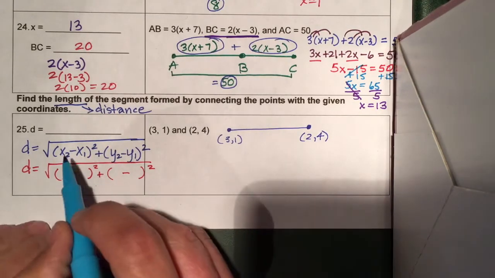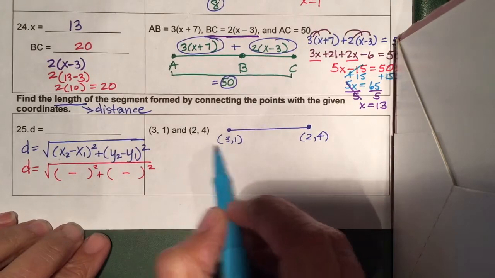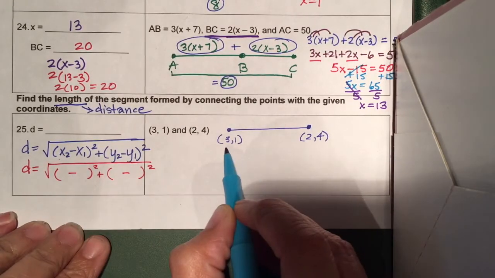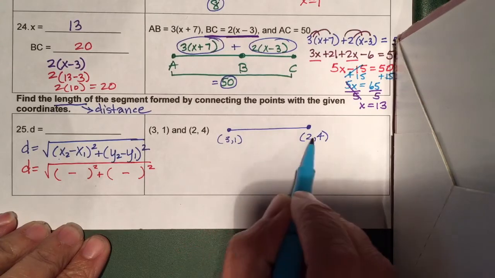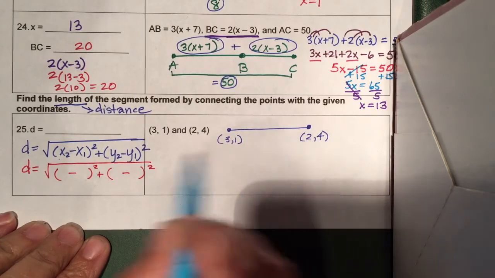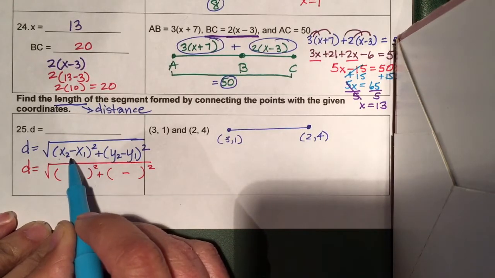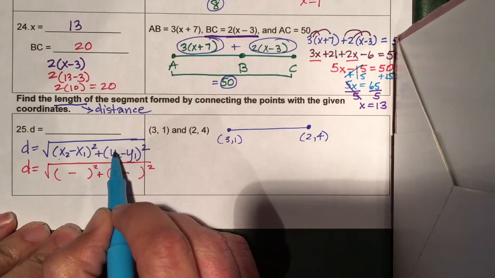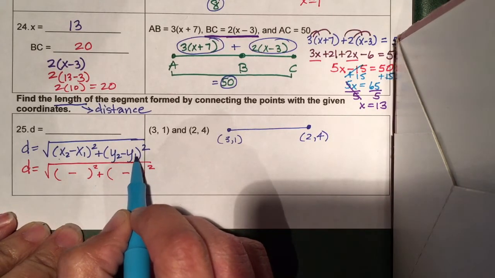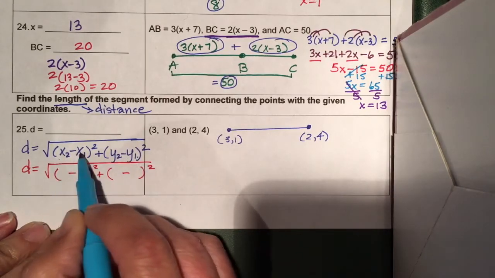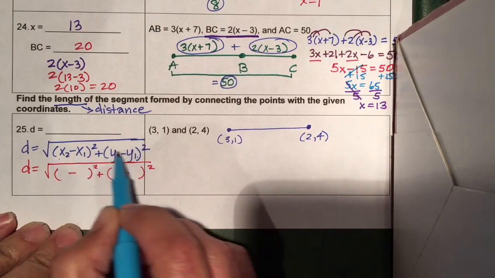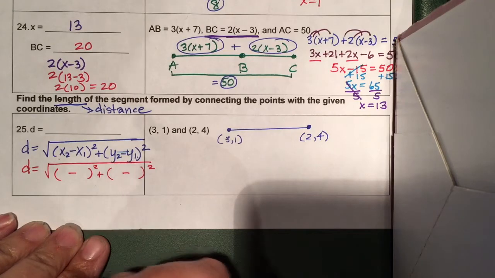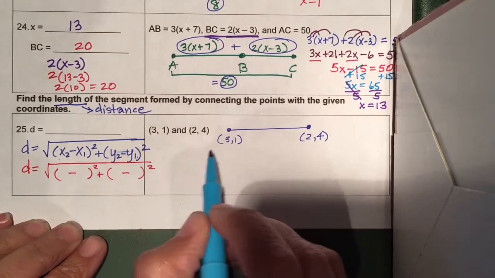So let's look at x2 and x1. Now, it doesn't matter which one of these is x2, y2, and which one of these is x1, y1. That's just the way the formula is written. Sometimes you'll see the formula written x1 minus x2 squared and y1 minus y2 squared. Sometimes you'll see the y squared version here and the x squared here. It doesn't matter as long as everything's paired properly.